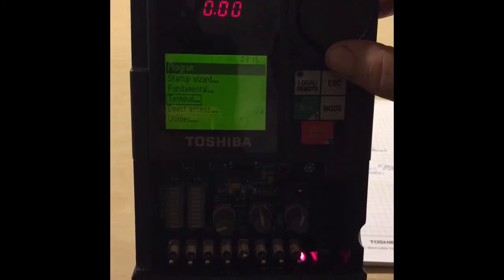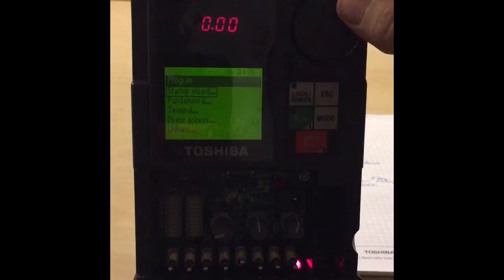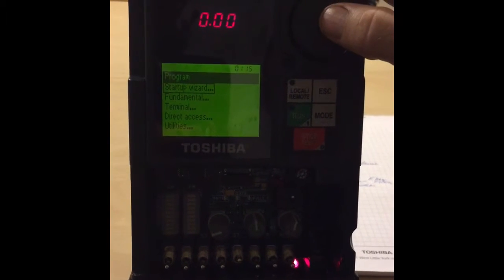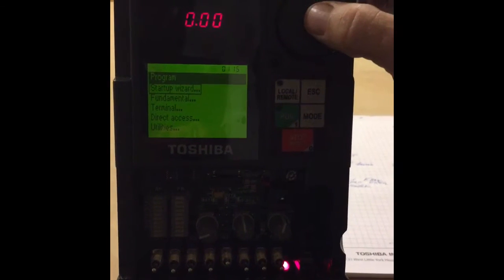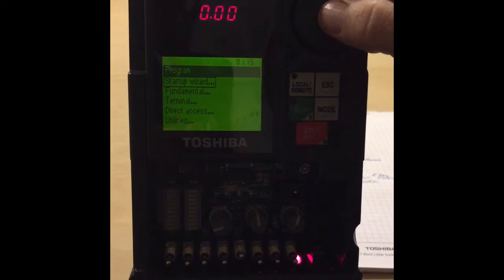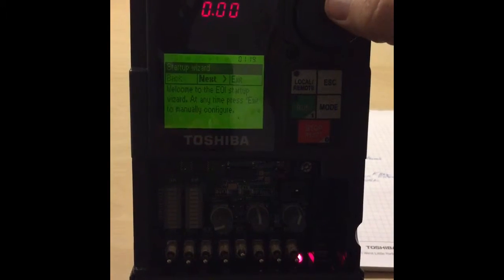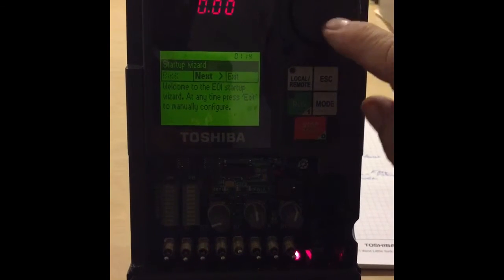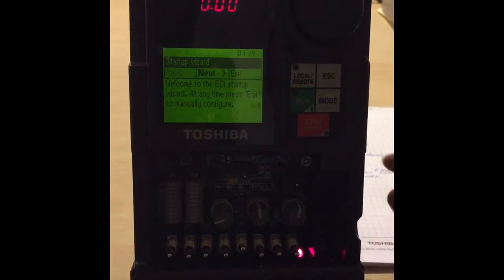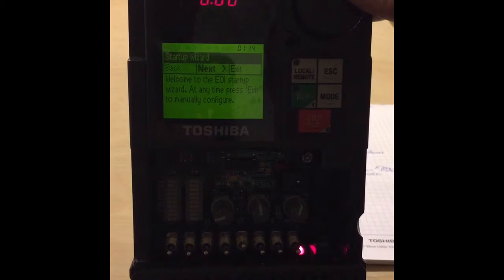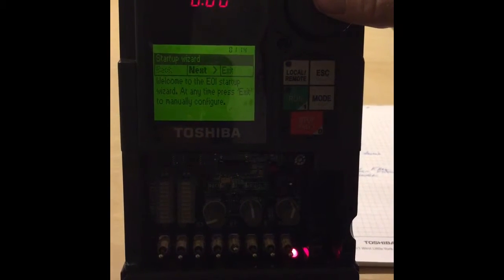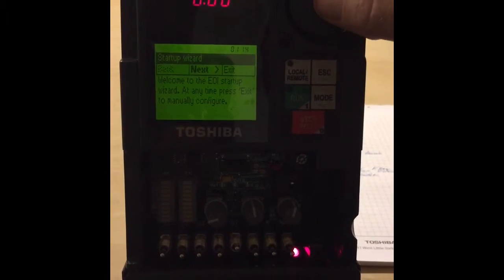As you see the highlight coming up and down, if I wanted to save that, this is in the startup wizard. This is very advantageous to the person who is trying to start up the drive. It walks you through each process. I will highlight the startup wizard by depressing the rotary knob. It tells you to exit anytime you're ready to get out of the EOI, which is the keypad.